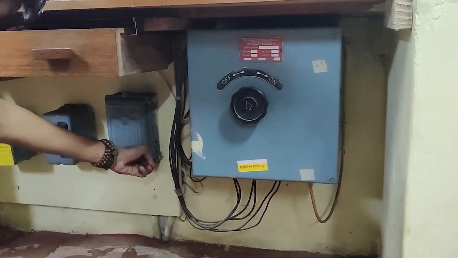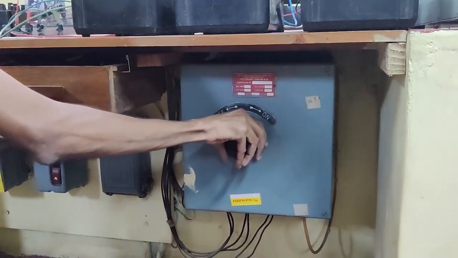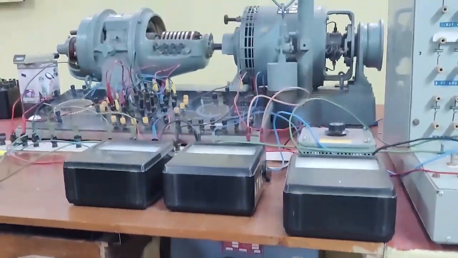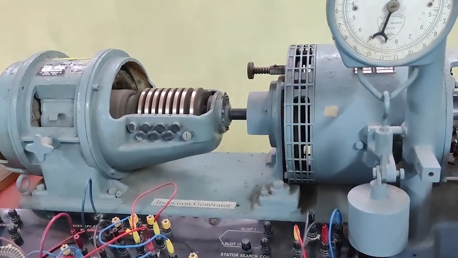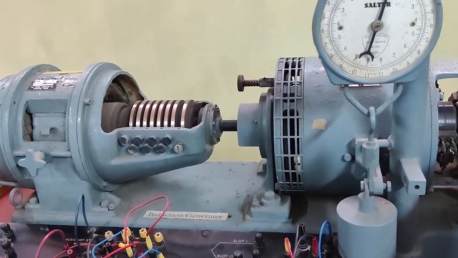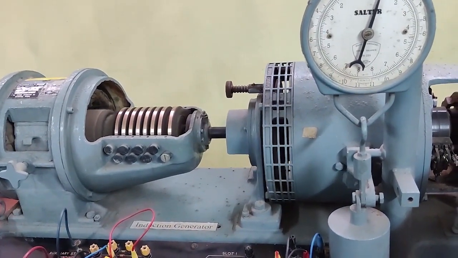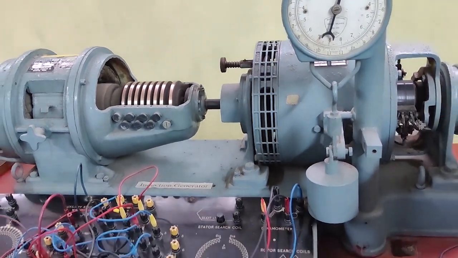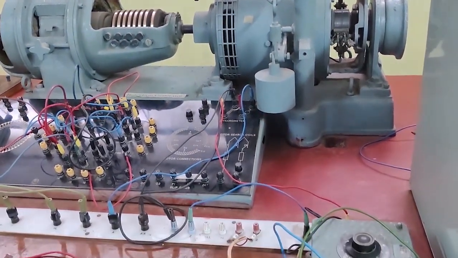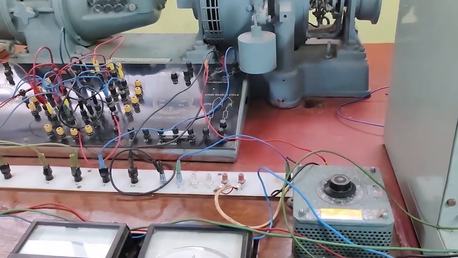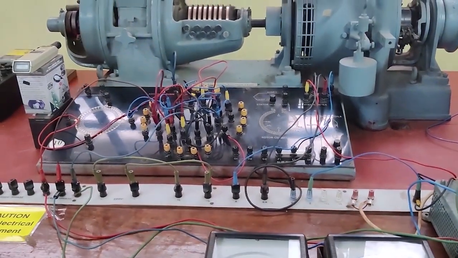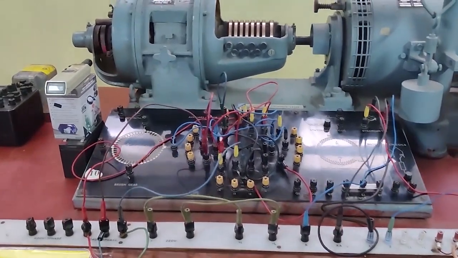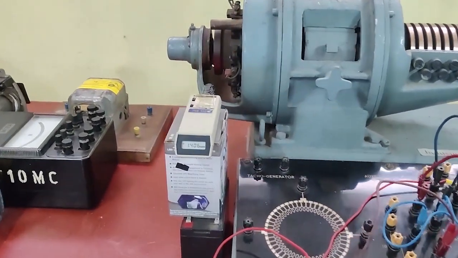To start the practical, we switch on the setup. Here we have connected the capacitance such that the no-load generator voltage is 280 volts. The no-load capacitance is 75 microfarads. And then we adjust the field current control in order to drive the prime mover at 2500 rpm.